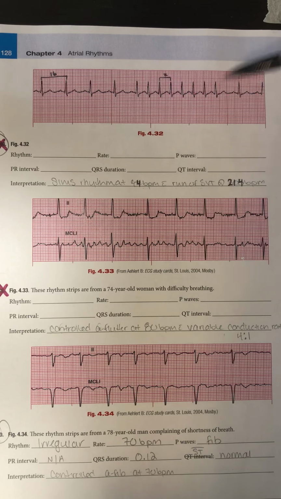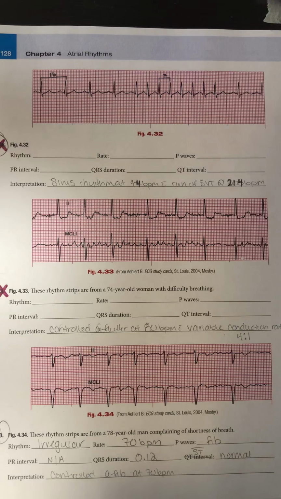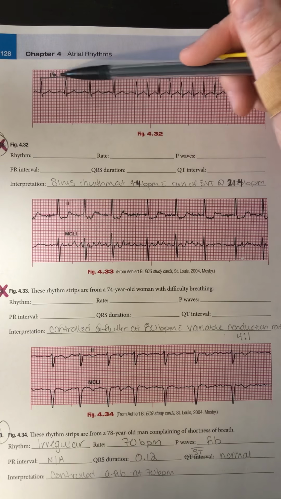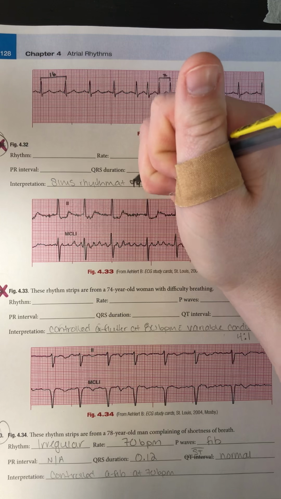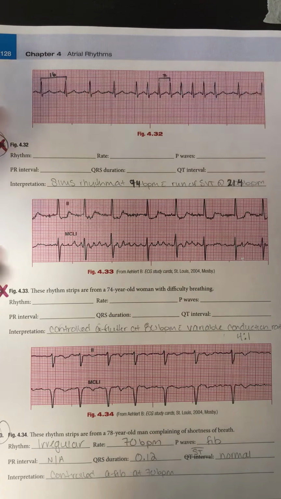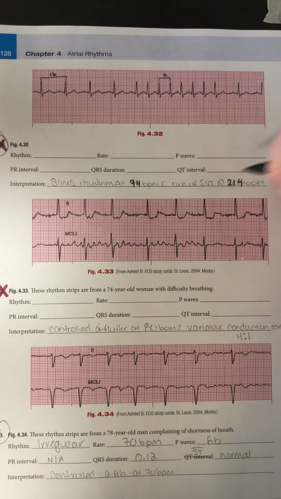And then we have an area from here to here where the rate speeds up. So I needed to count the rate for each separate rhythm. For this one, I got 16 blocks across, which gave me a rate of 94. And then for this section, I got 7 blocks across, which gave me a rate of 214.